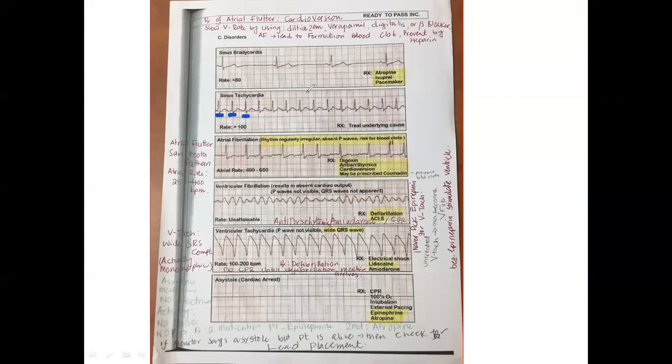So in between two P waves, how many boxes in between? This is one box here, one box here. If you go P and P, one box, two boxes, one box, two boxes, one box, two boxes, one box, two boxes.